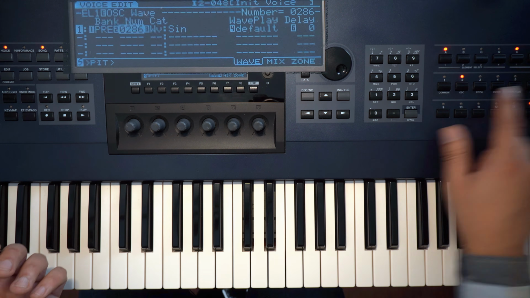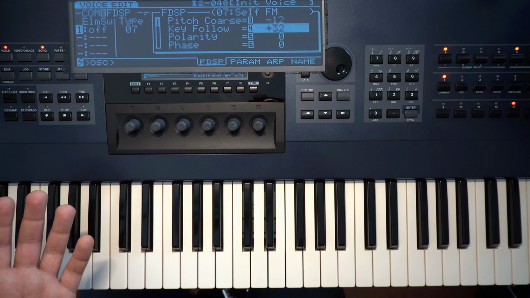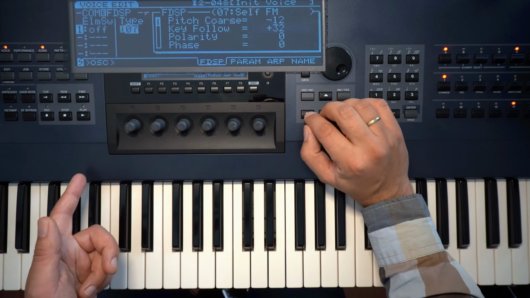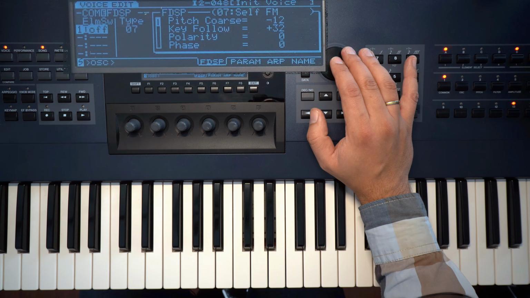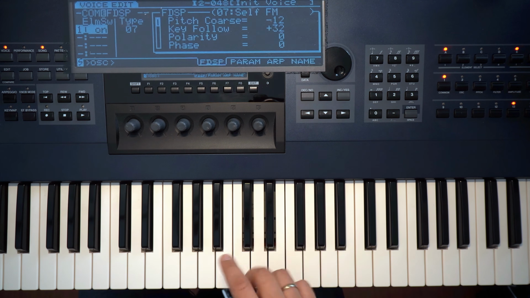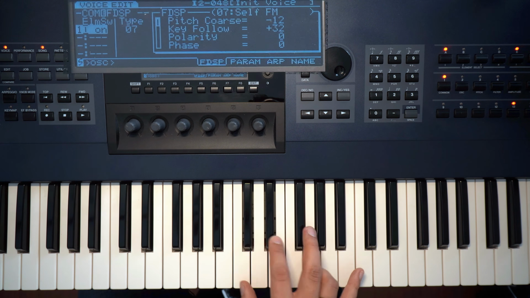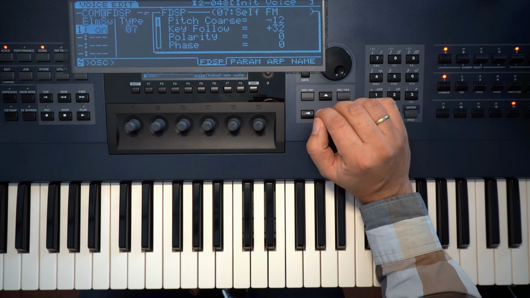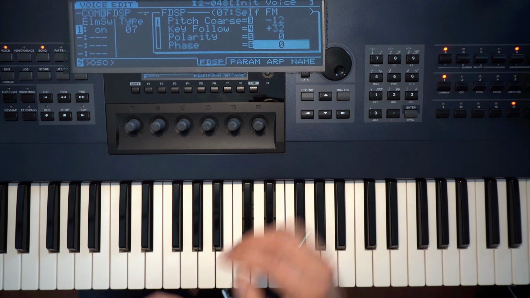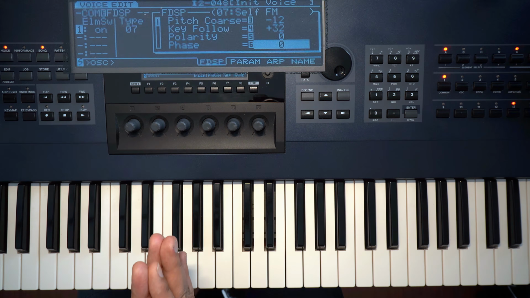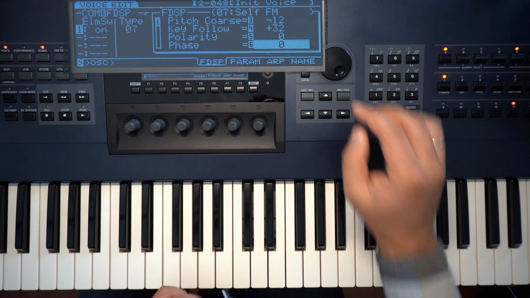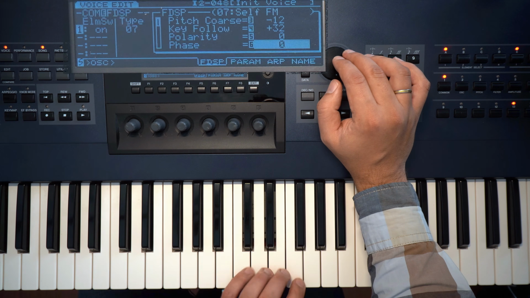All right, go back to the common page and now turn on this effect on our oscillator. Not much changing there. But now you can adjust the strength of the effect by increasing the phase. So let's do that first and listen.